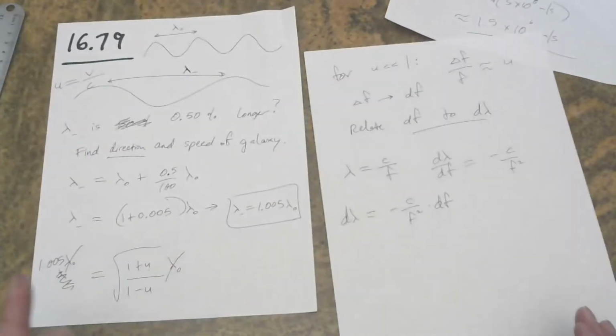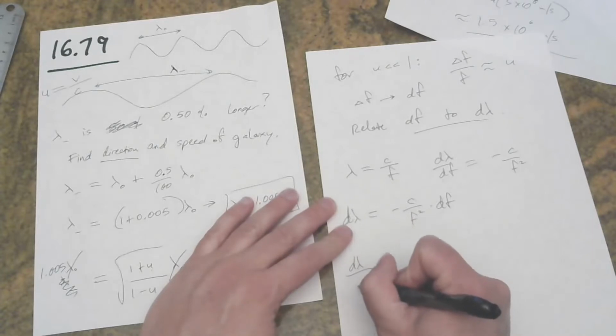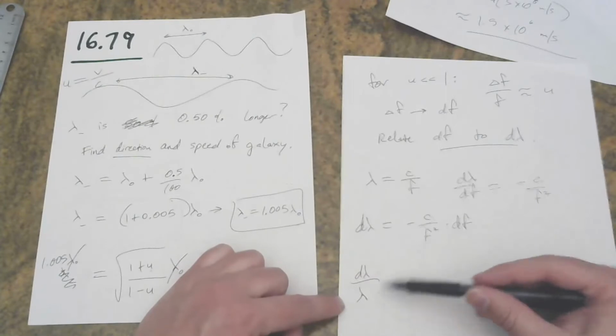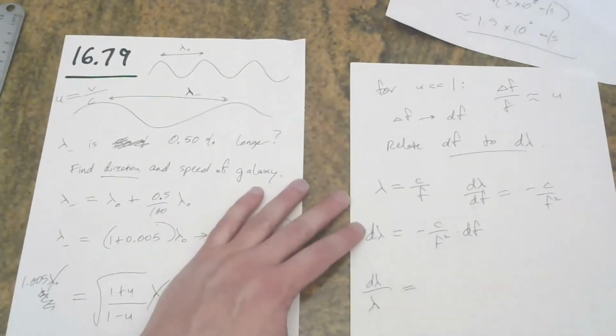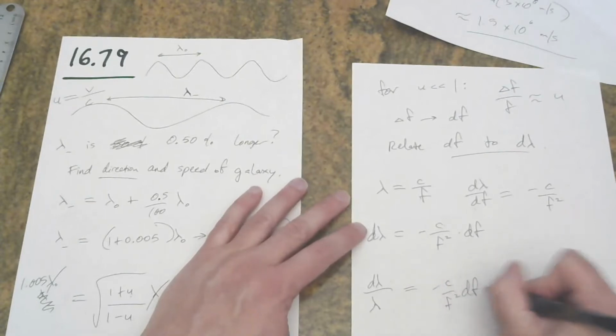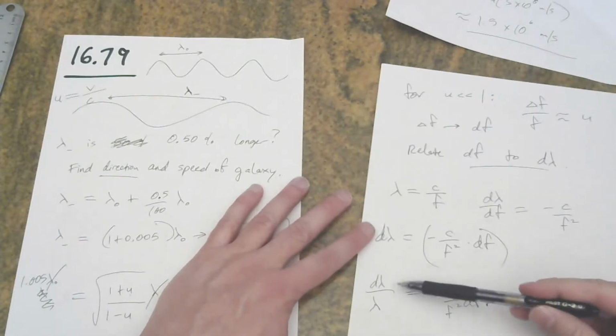Okay, so what I'm interested in is the fractional change in wavelength. That's the change in wavelength compared to the wavelength we started out with. And this lambda really is lambda naught right now. So that's negative c over f squared df. This is d lambda times. Now I have to multiply by the reciprocal of wavelength.